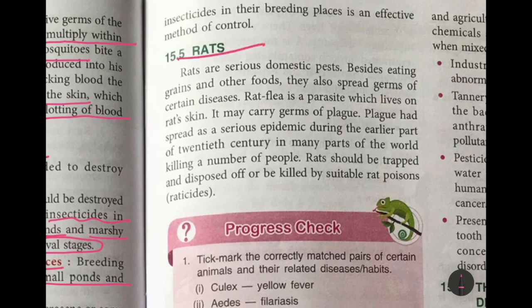Now rats are serious domestic pests. If there are rats at home, how much destruction they cause. They eat grains, they eat other food, they also spread germs of certain diseases. Okay, now sometimes rats will have fleas on their body, which is a parasite which lives on the rat skin, like you have boochies on your head.